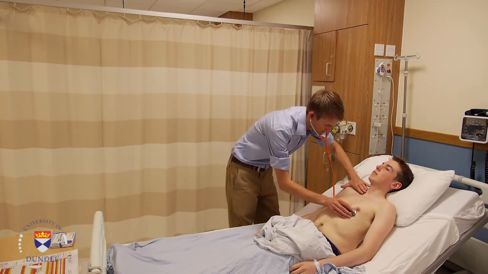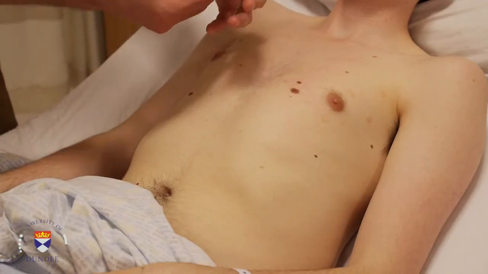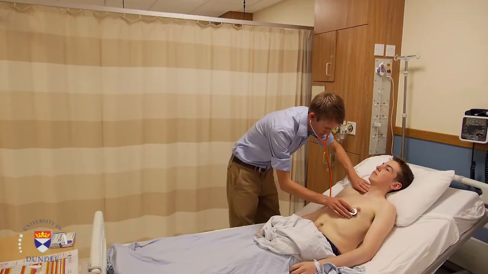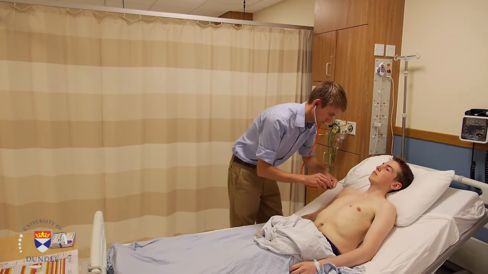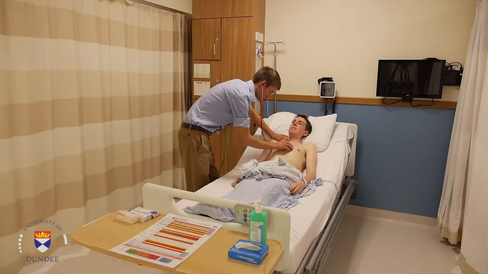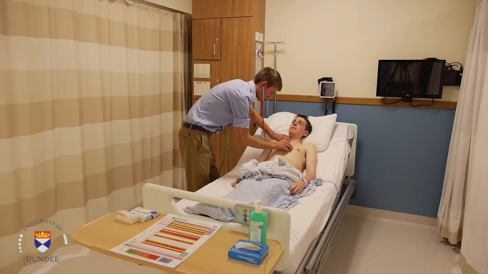You should listen with both the diaphragm and the bell at each location, noting the presence of normal heart sounds 1 and 2, as well as any splitting, added sounds or murmurs. Feeling the carotid pulse at the same time will help to identify the timing of any added sounds. Proceed to listen to each of the other 3 valves.